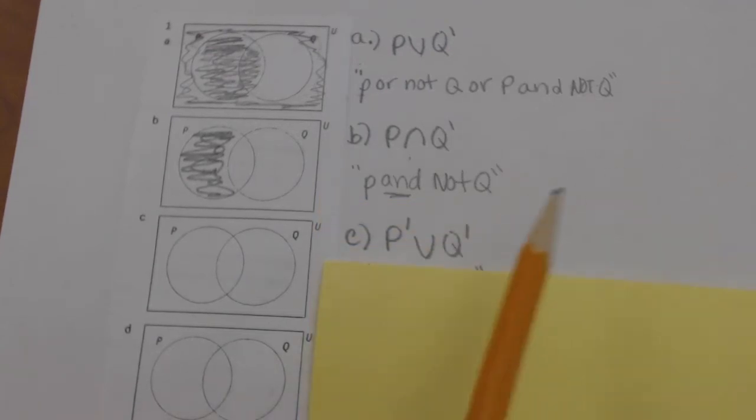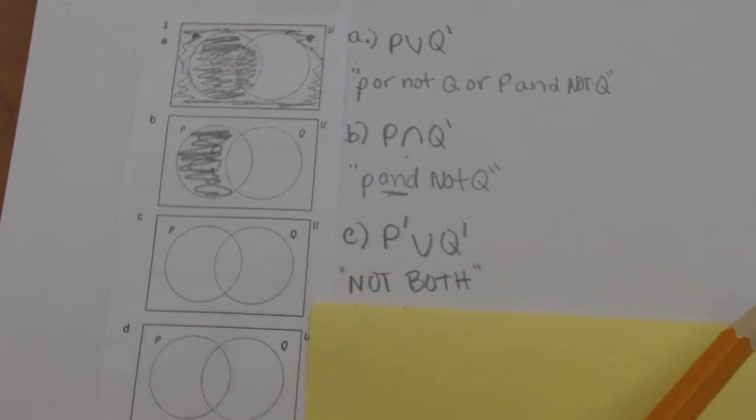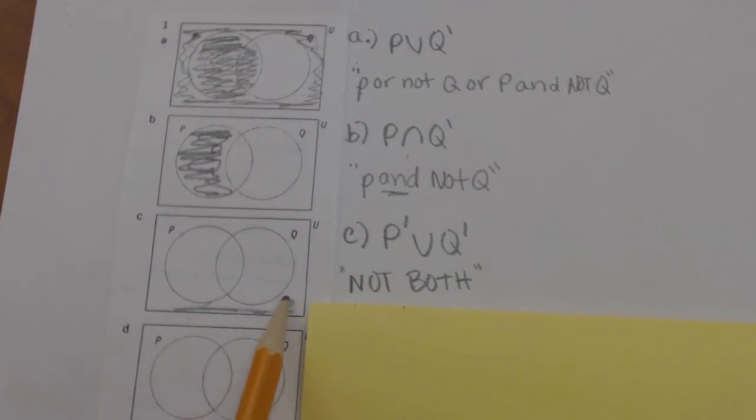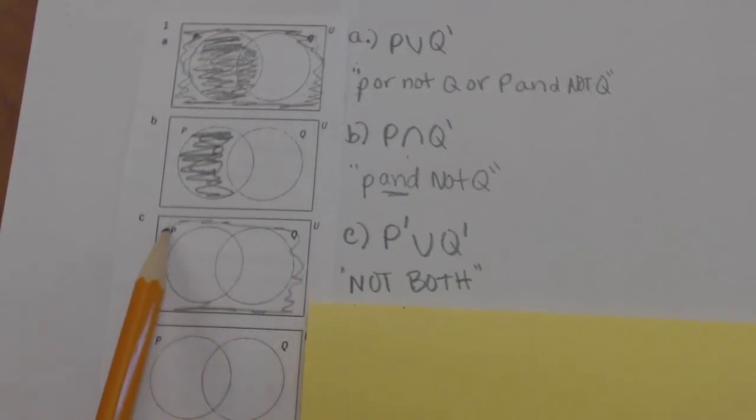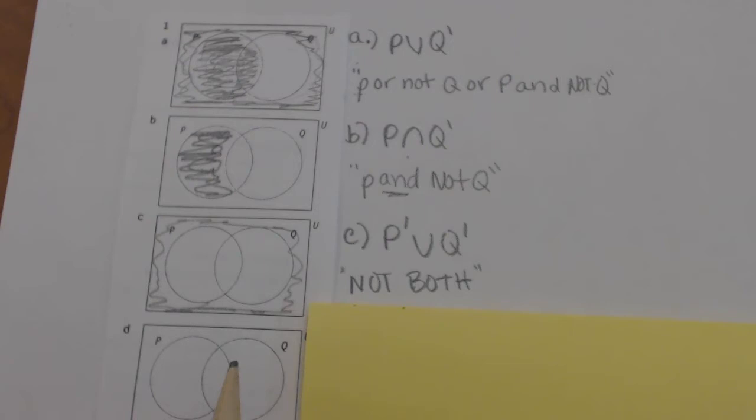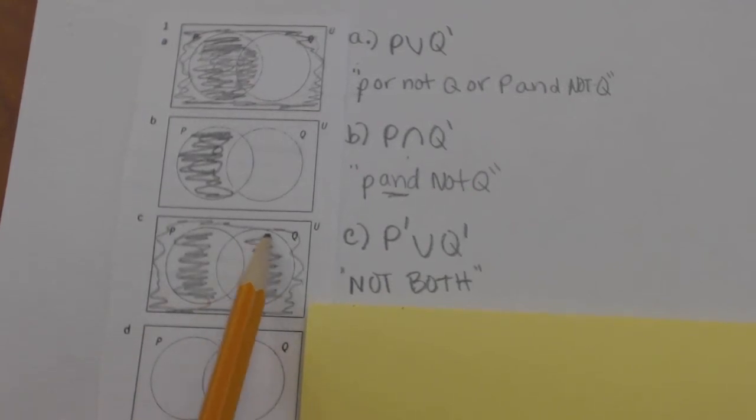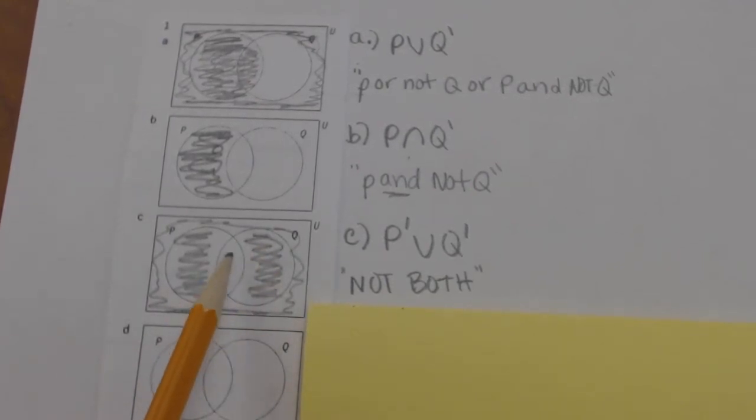Let's go to C. We have not P or not Q. And we did this on the board. And so this is not both. It could be anything but both. So we can have the outside. We can have not P and not Q. We can have not Q and just P over here. And we can have Q and not P. That's fine. But we can't shade the middle because that's not both.